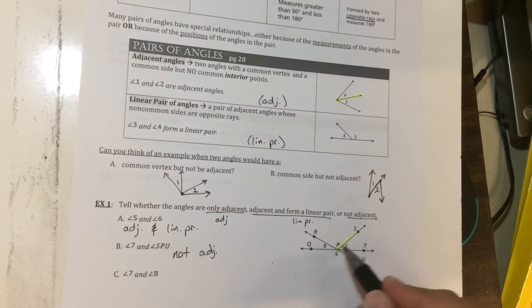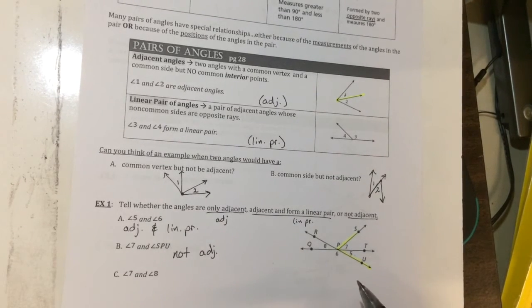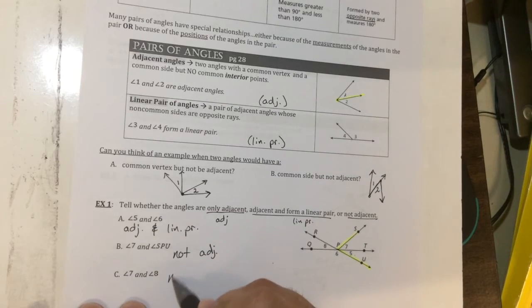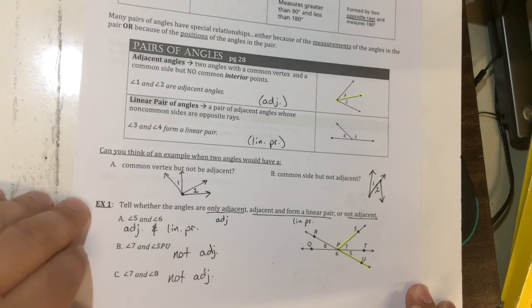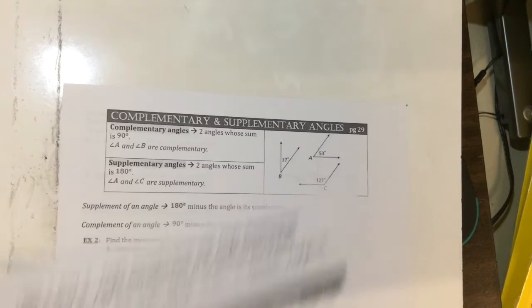And then if we look at angles 7 and 8, they share a common vertex, but they do not have a common side. So these are also not adjacent. All right? All right, let's go ahead and turn the paper over.